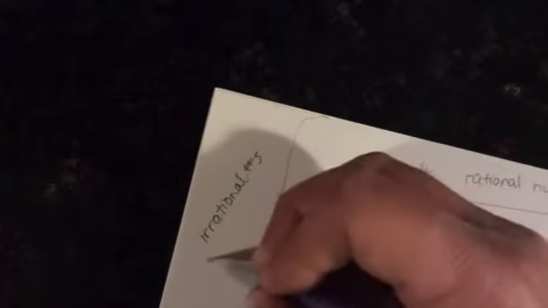Outside of rational numbers, I have numbers called irrational numbers. These numbers have decimals that do not repeat. They just continue on forever. Those include things like pi.